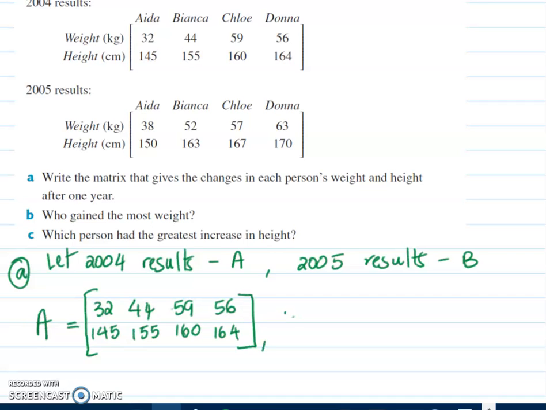and then matrix B is equal to 38, 52, 57 and 63, and then 150, 163, 167 and 170.